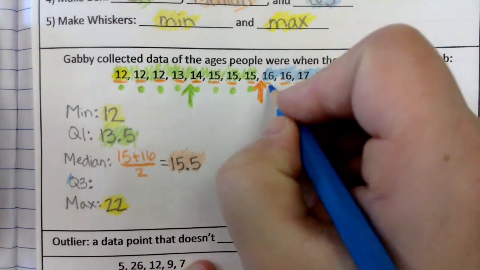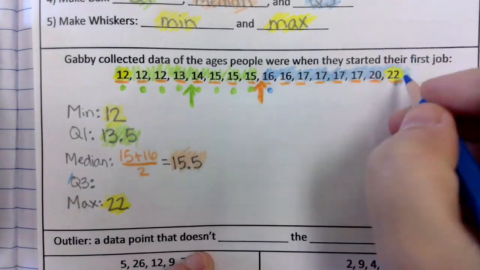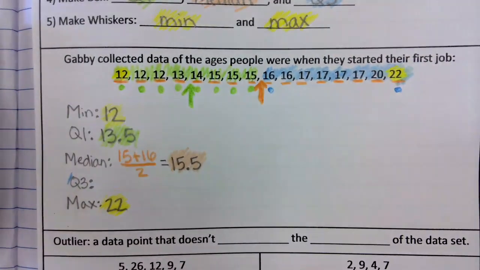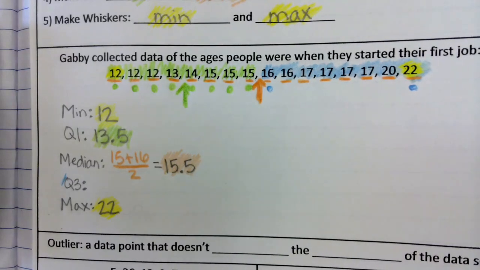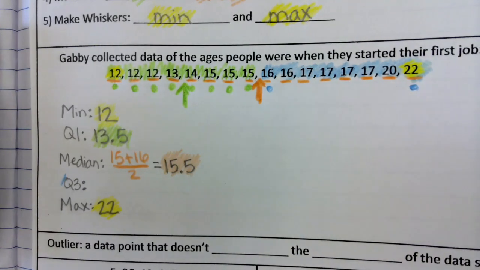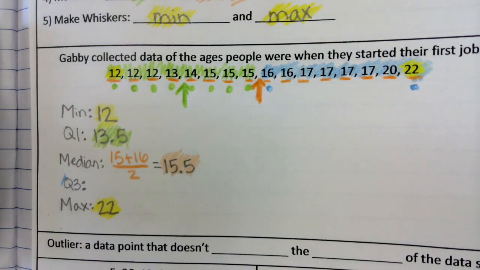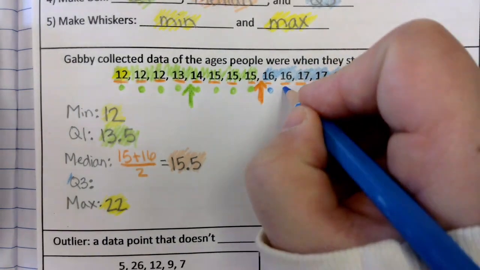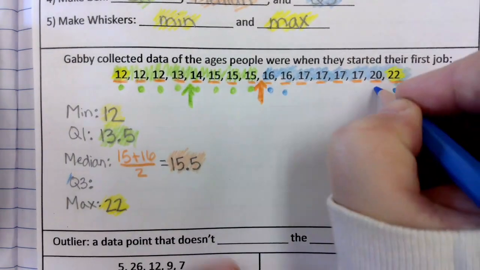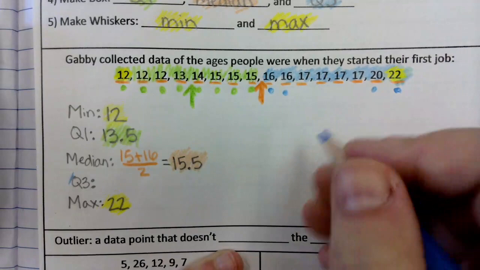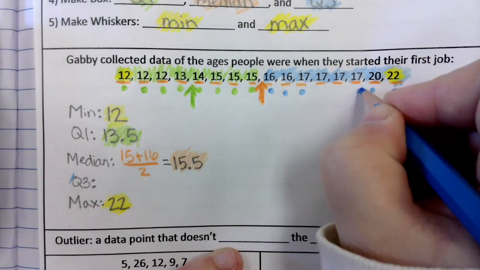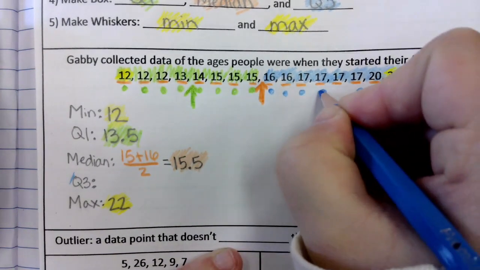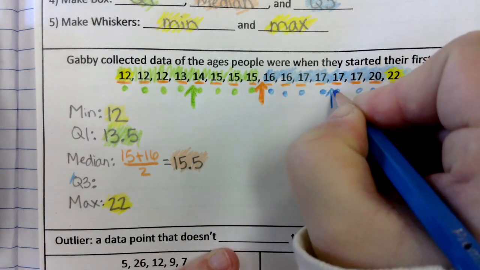Low and high. This time my low and high, I still have a number in between, but I have the same number, 17 and 17. Does anyone remember, if I have 17 and 17, I could add and divide, but if they're the same number, what am I going to get? The same number, 17. All right, that was step number 2.